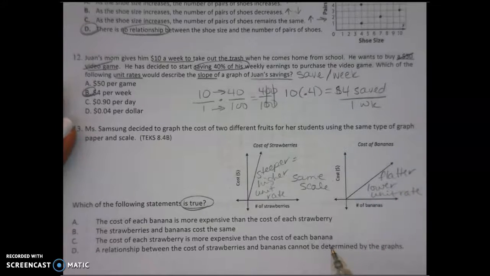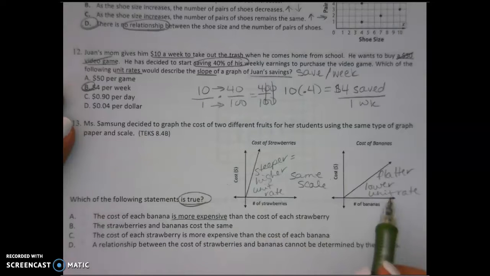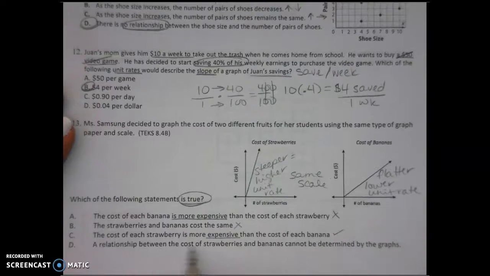So when we look at our choices, the cost of each banana is more expensive than the cost of strawberries? No. If it has a lower unit rate, that means it's cheaper. They cost the same? No, because the lines don't match. The cost of the strawberry is more expensive than the cost of bananas? Yes. The relationship cannot be determined? No. So this one was going to be C.